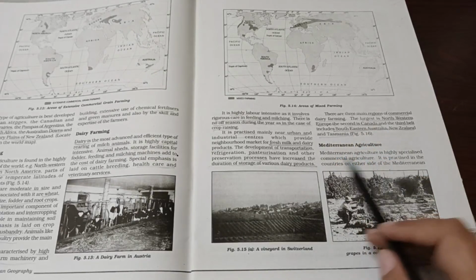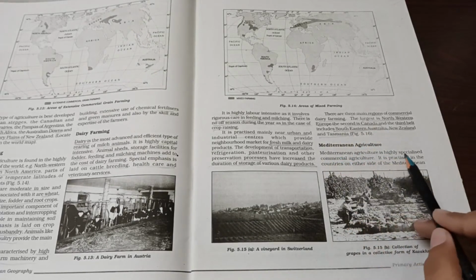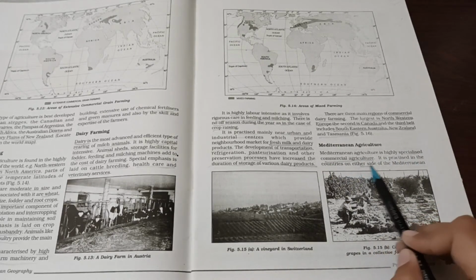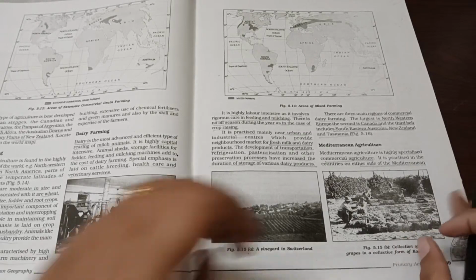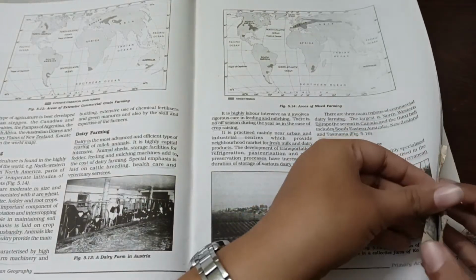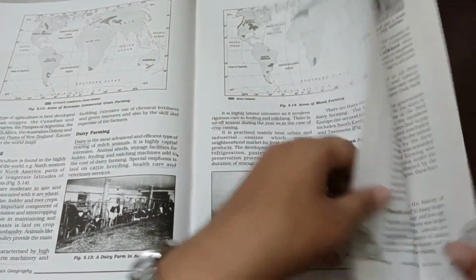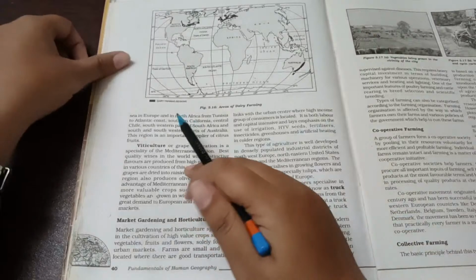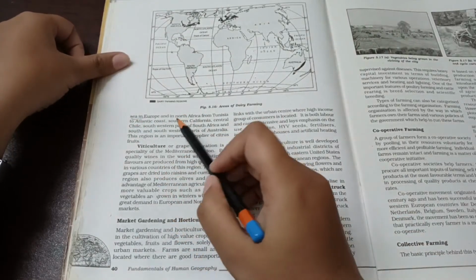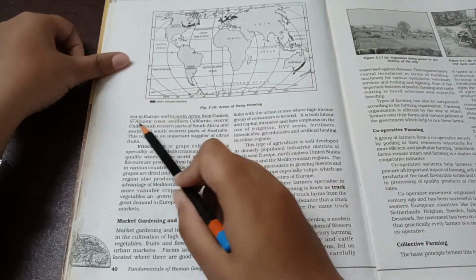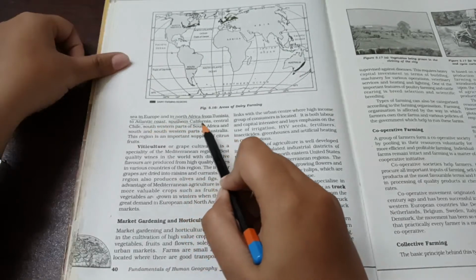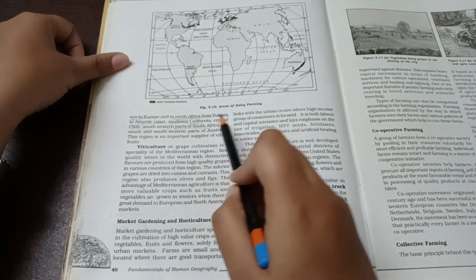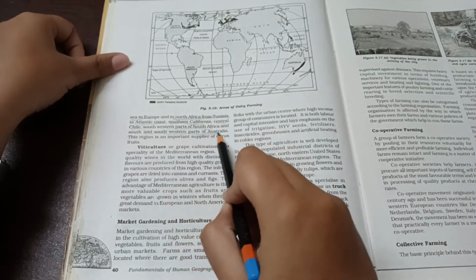Mediterranean agriculture. Mediterranean agriculture is highly specialized commercial agriculture. It is practiced in the countries on either side of the Mediterranean Sea in Europe and in North Africa from Tunisia to Atlantic coast, southern California, central Chile, southwestern parts of South Africa, and southwestern parts of Australia.